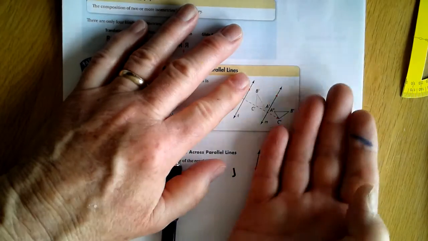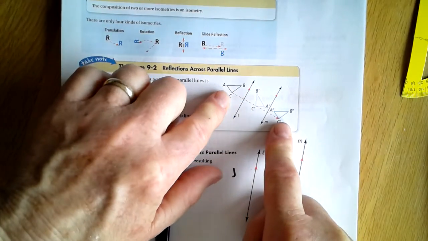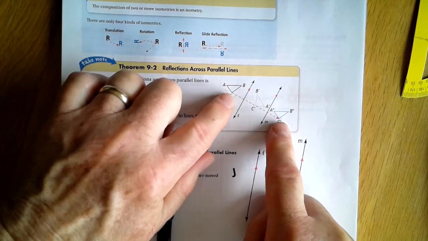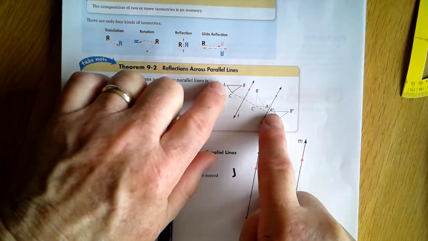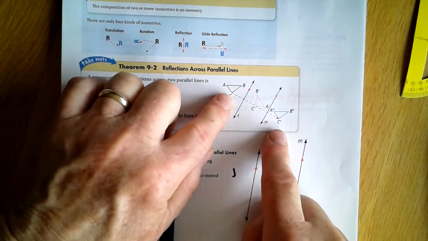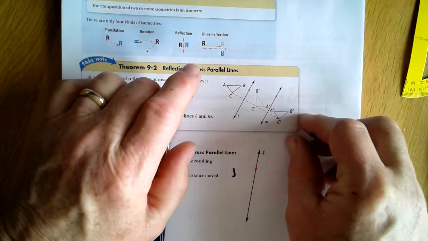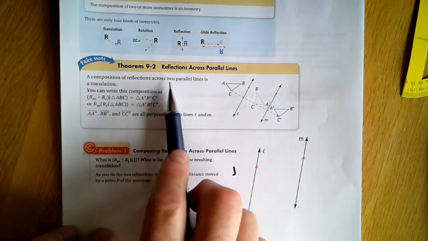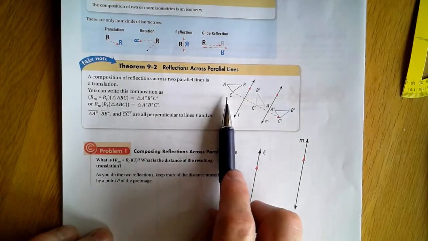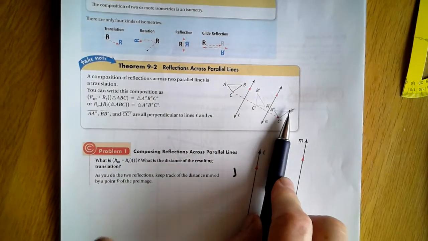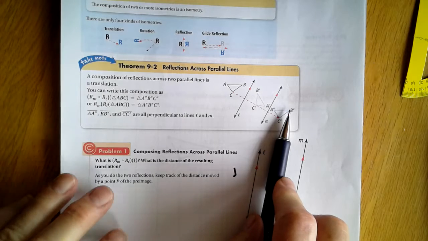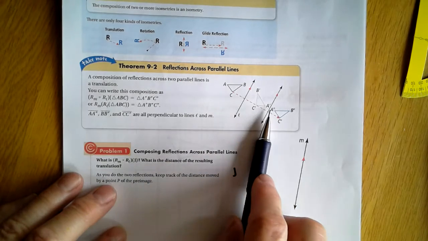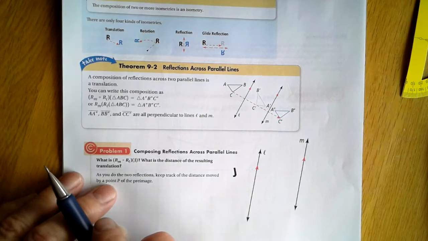But now look at these two that I'm pointing at. They are oriented the same. See, A's here, B's here, C's here. It turned into a translation. So what this rule says, theorem 9.2, is that if I reflect something across two parallel lines, then it's the same as a translation.